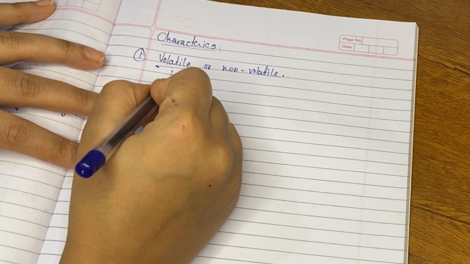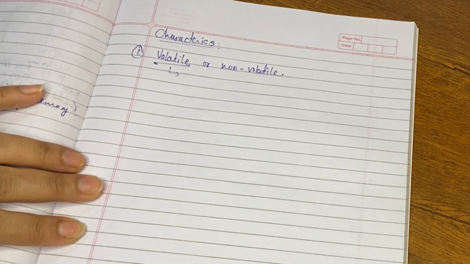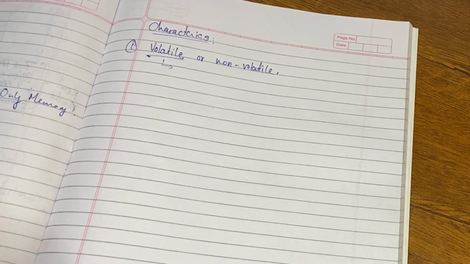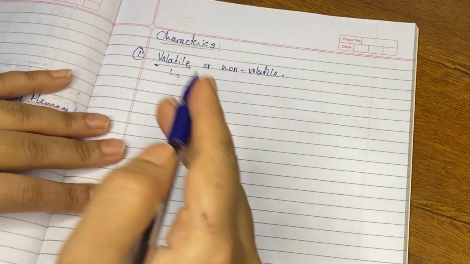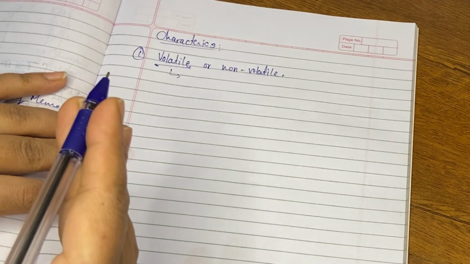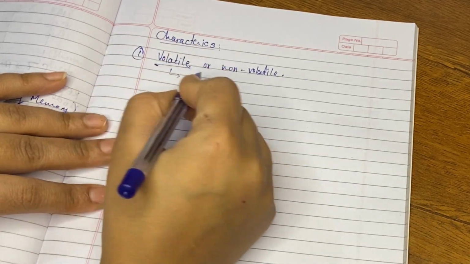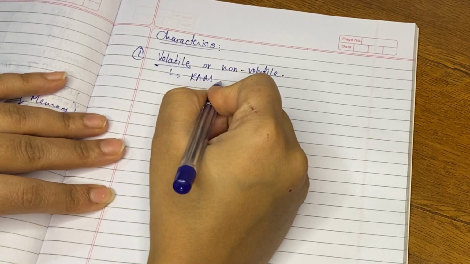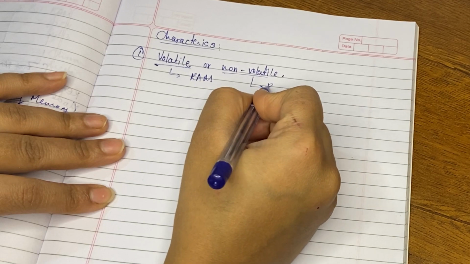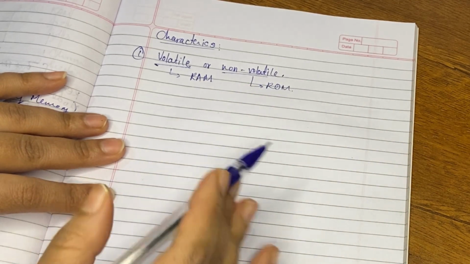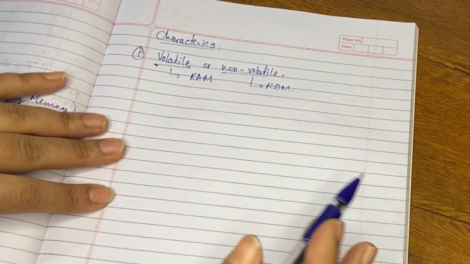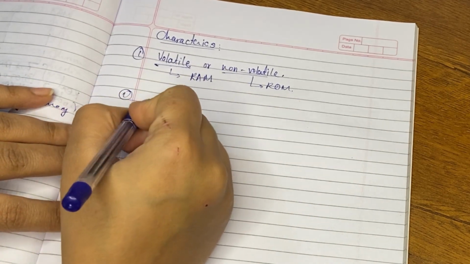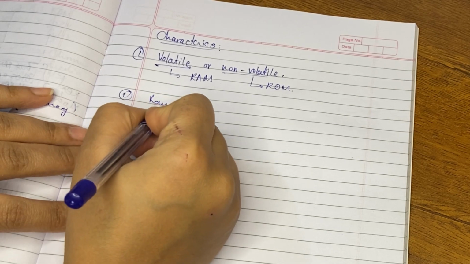Volatile means that the contents of memory will be there in memory only as long as power is there. Once the power is lost, the data will be removed. For example, RAM is volatile memory and ROM is non-volatile memory. Even if the power is removed, the data still persists in the ROM. The second one is random or sequential.